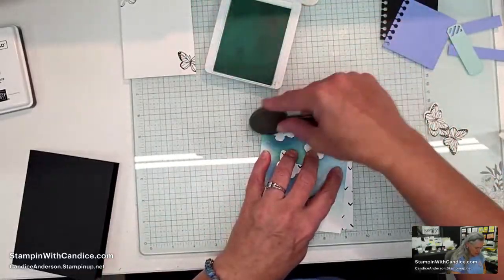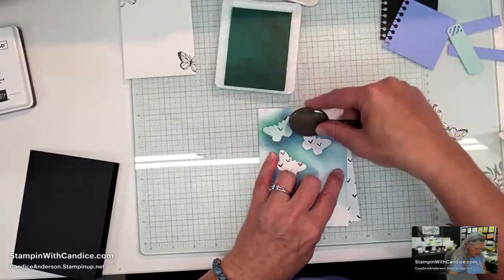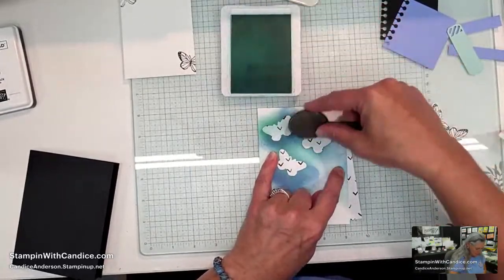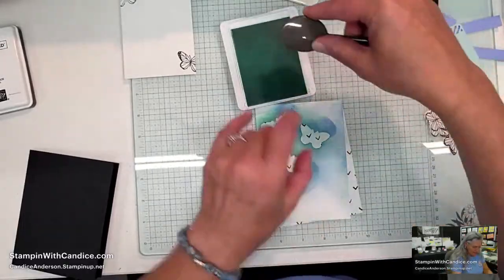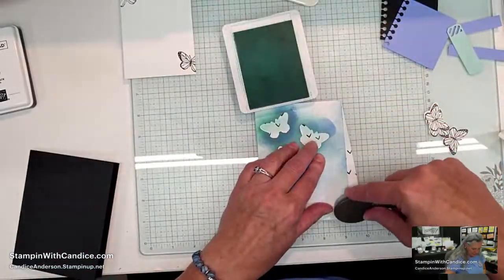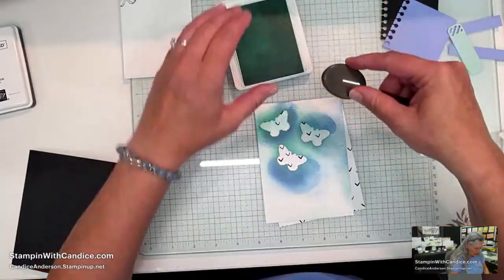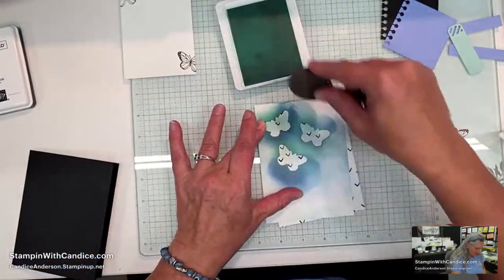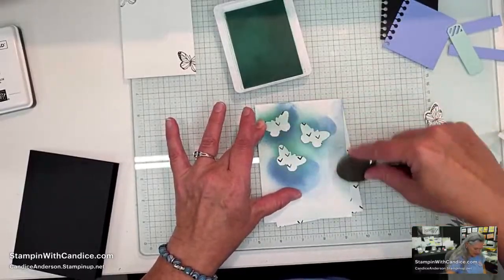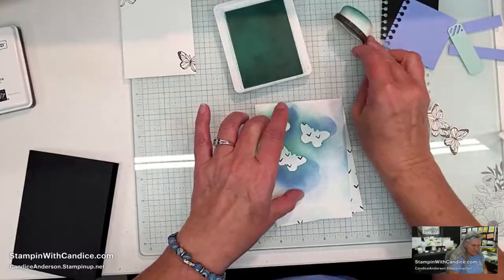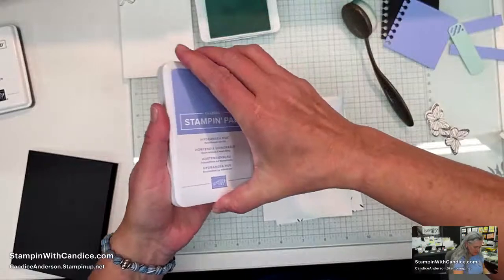I'm mostly going at the top here with this one. I'm going to add some here. Now, I'll be honest, I ended up adding a little bit down the edges here as I did this, because on my first one I wasn't being very careful, and I ended up getting a lot of weird little edges, and I liked the look of it. So I'm going to do that on here.